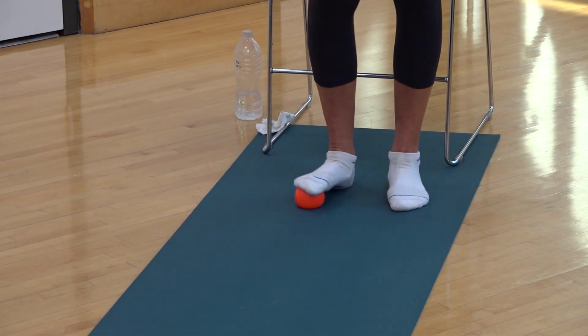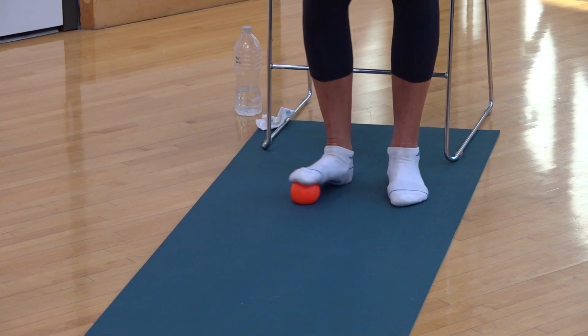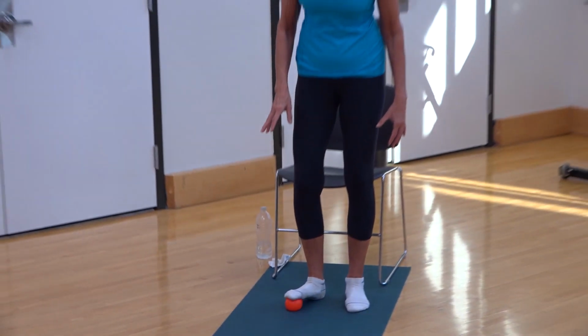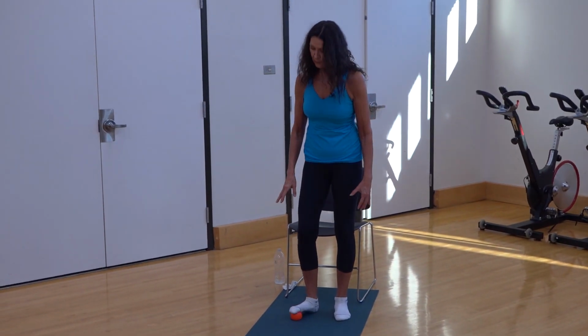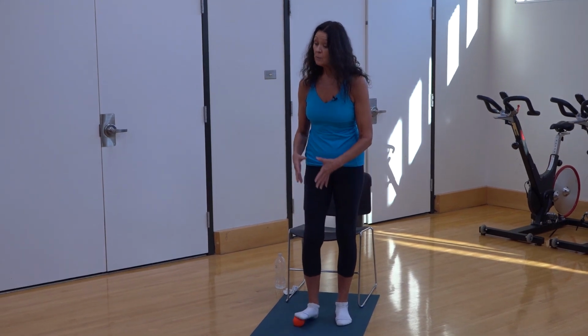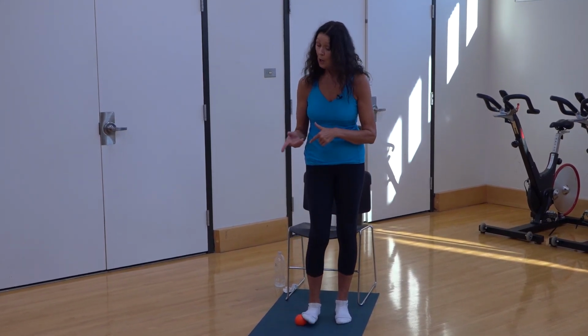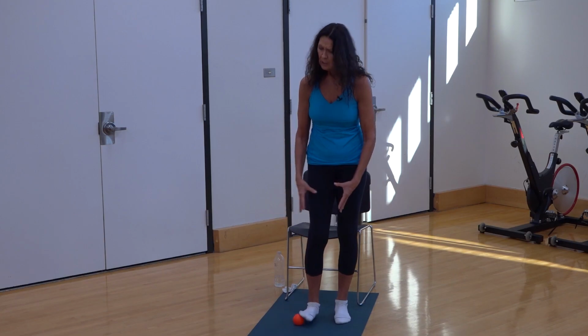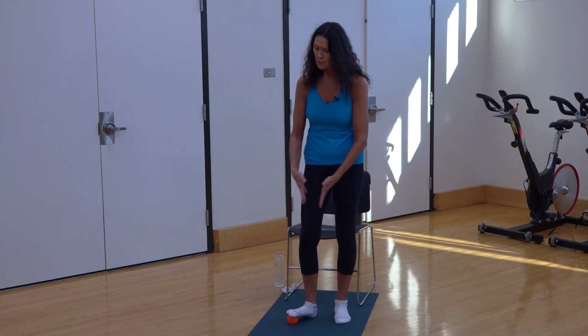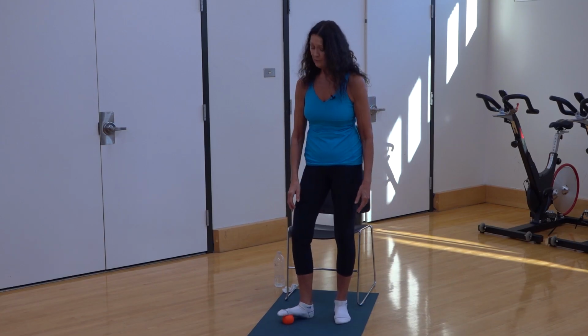Now, rolling just underneath the toes, as best as possible. Back and forth, back and forth. Good. This can be done, and often it's better without socks, but if a person's not comfortable, then they can do a sock. So I'm showing the sock version and we've got a barefoot version.